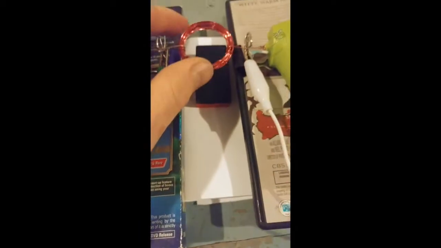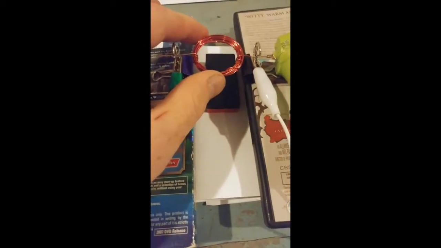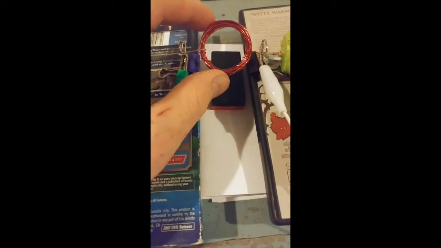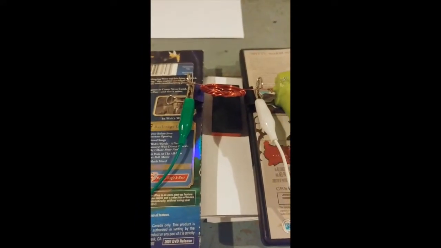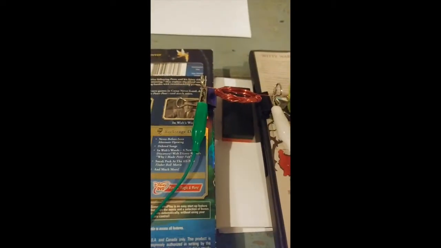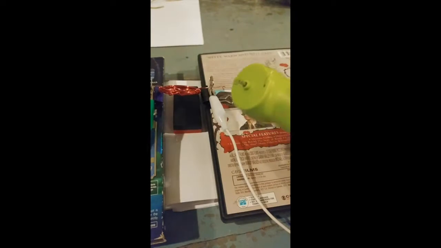We also chose to make the wire roughly this size because this provides great stability. If you have too much wire coming out of this end and this end, you're going to have an unstable coil that will not oscillate as smoothly as this one when you turn the electric fan on.